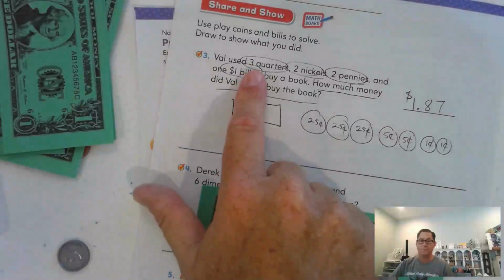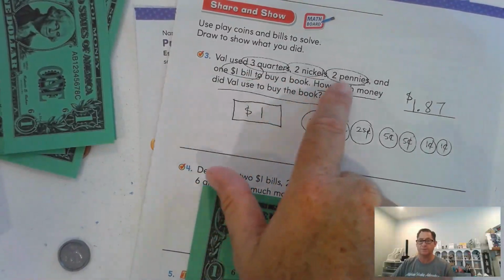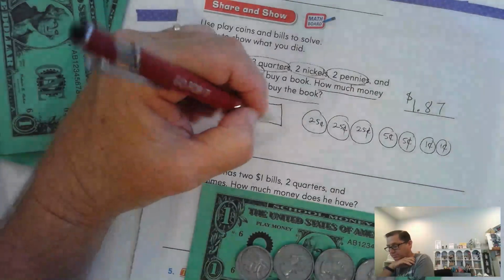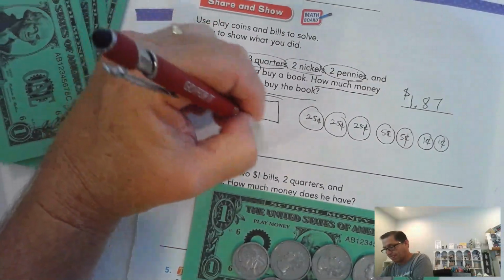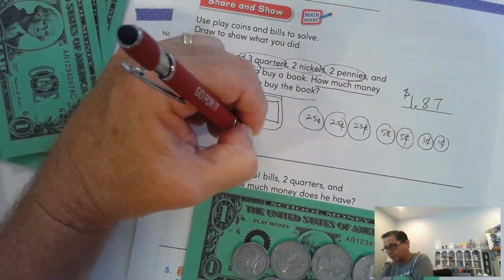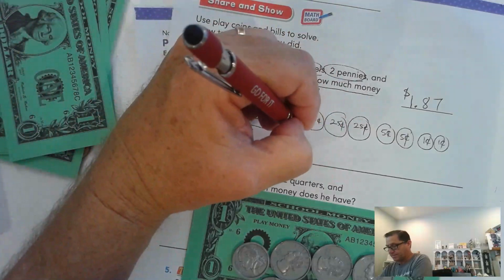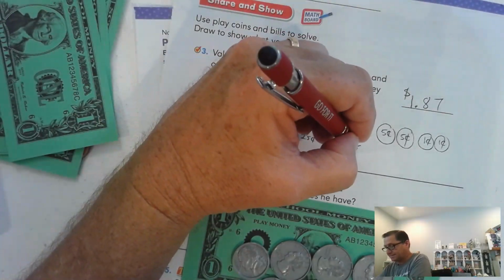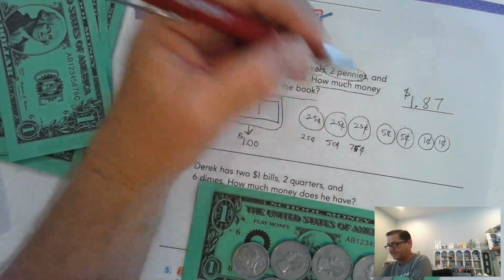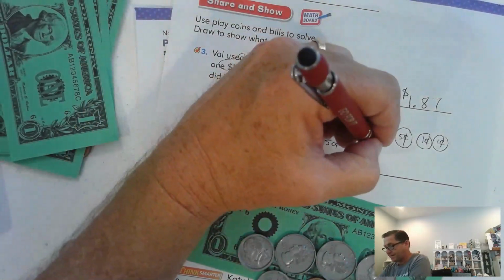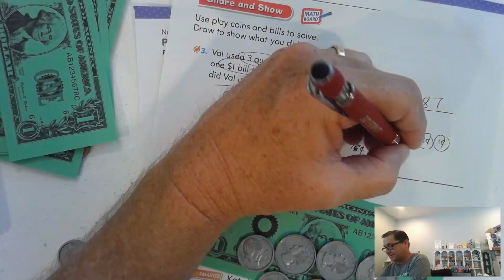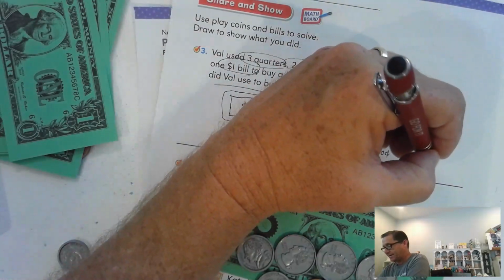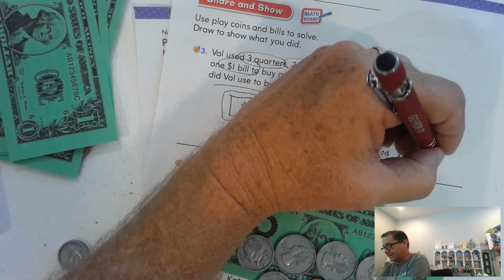That's going to be $1, 25 cents, 50 cents, 75 cents for the 3 quarters, 75, 80 cents, 85, 86 cents.